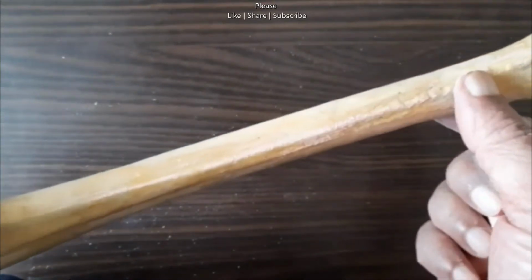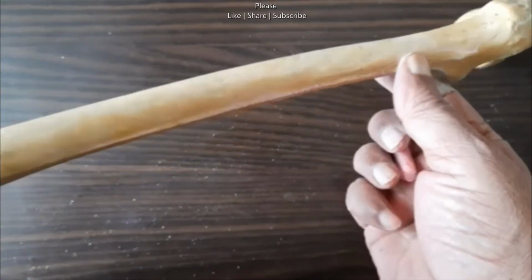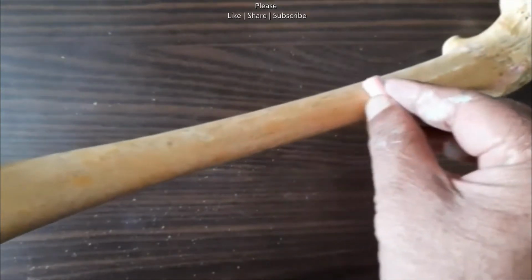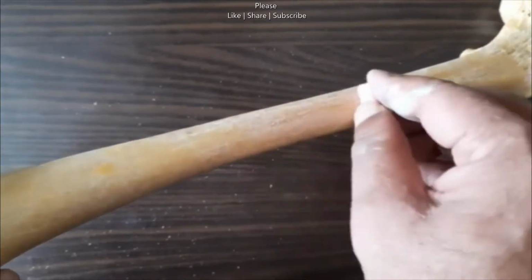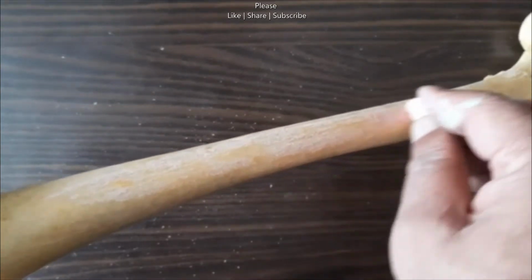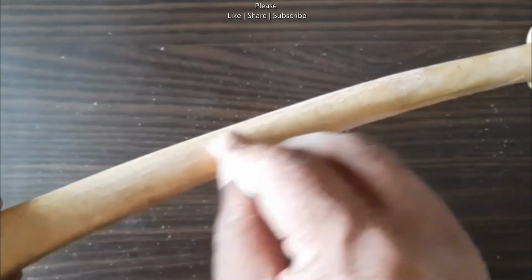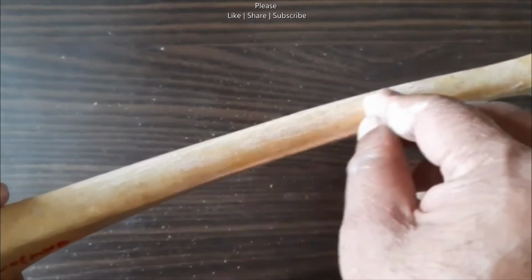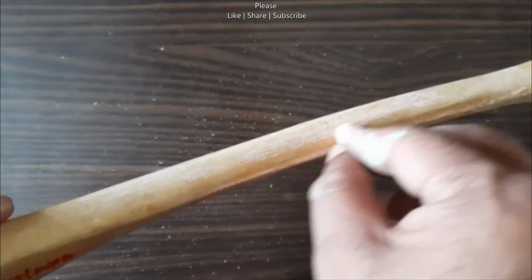Then we see the extensive origin of the vastus intermedius. Vastus intermedius takes its origin from the anterior aspect of the shaft of the femur, which is convex and smooth. It also extends onto the lateral aspect, going right up to the origin of the vastus lateralis.